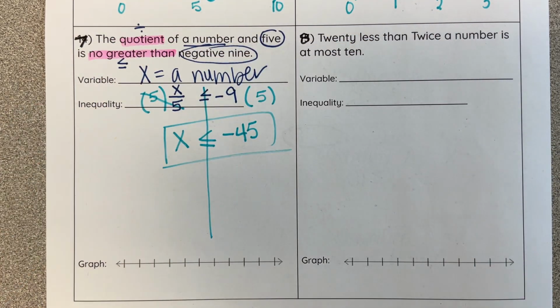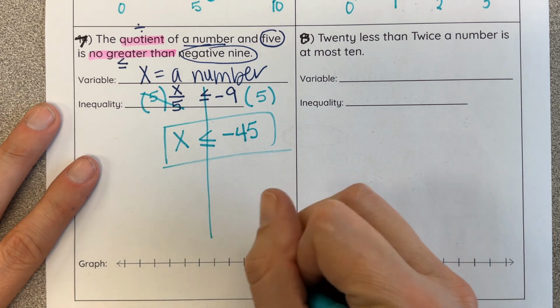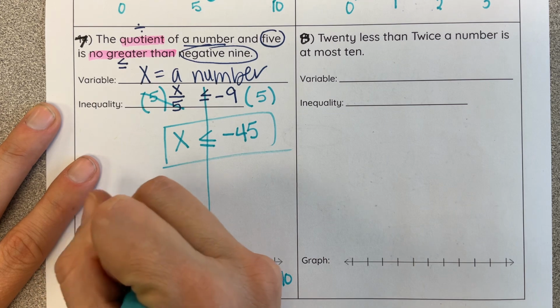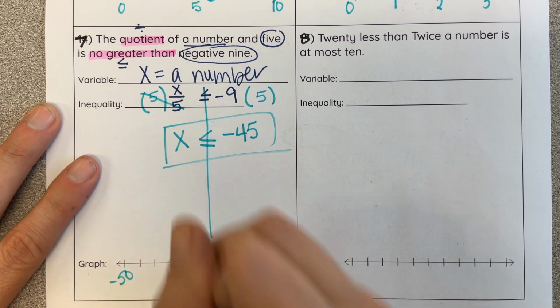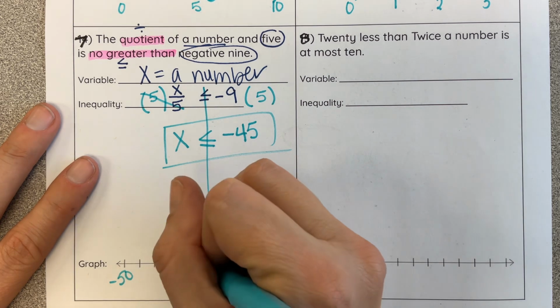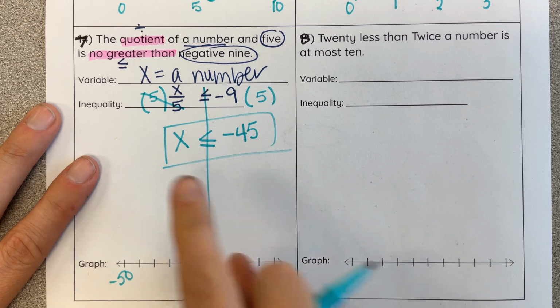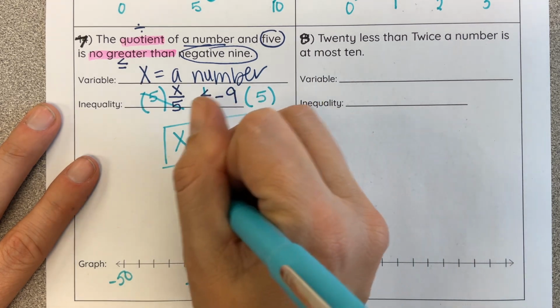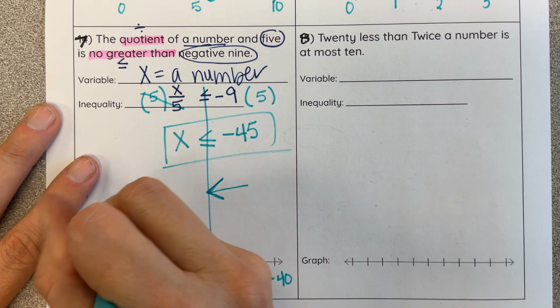-45. I'm going to go ahead and plot that. -45 falls between -40 and -50. 1, 2, 3, 4, 5, -45. So that's right here. Since it has the equal to part, we need to fill it in. Since our variable's on the left, our arrow points in the direction we need to shade, which is to the left.